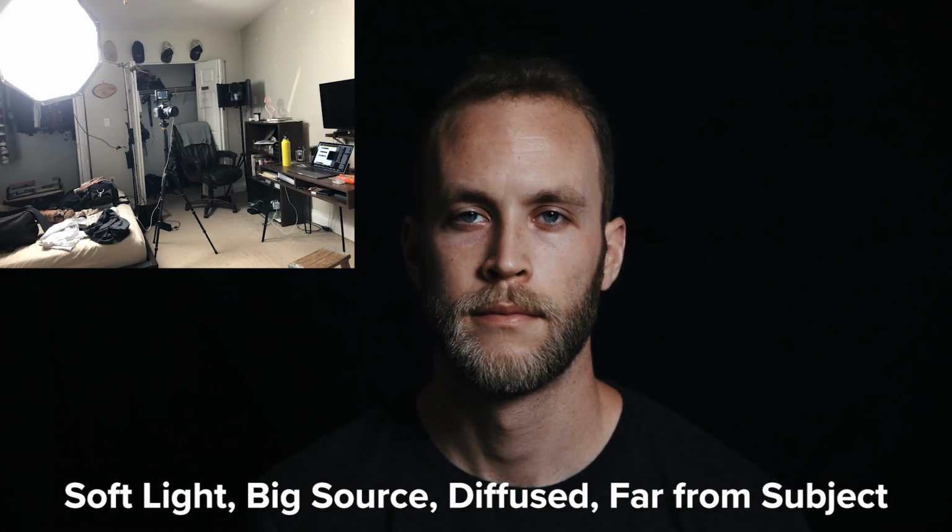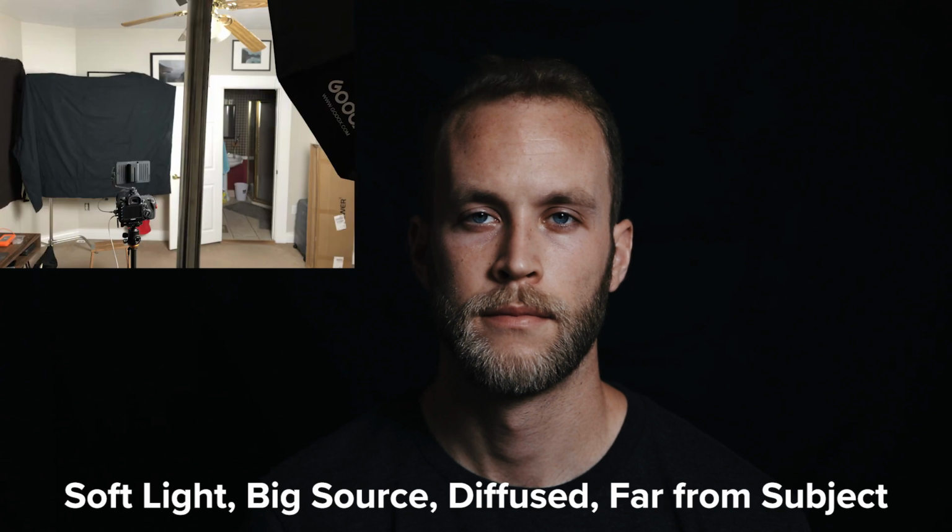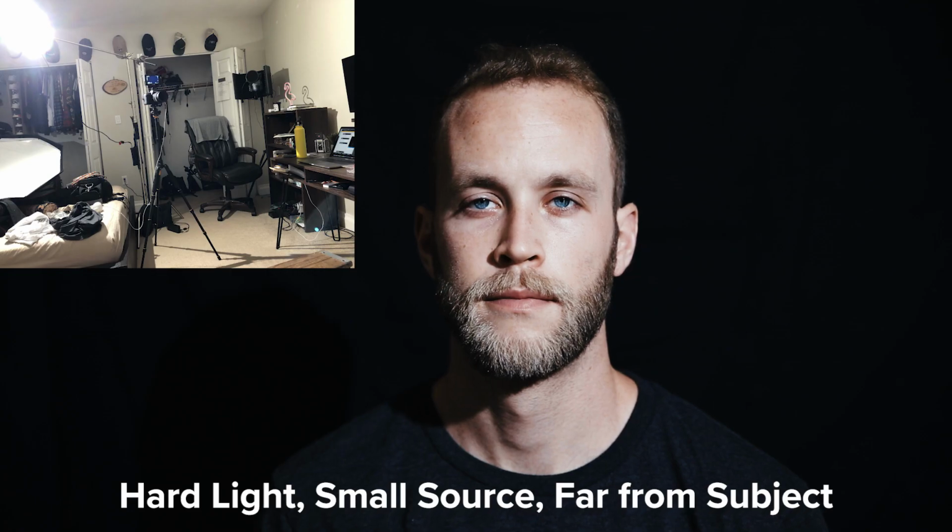So again, using diffusion, having a softbox on your light, that changes the size of your light source, therefore making it softer. So these are just good elements to think about and how you can alter and control your light quality.